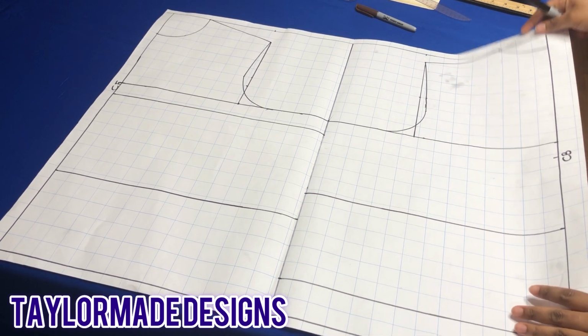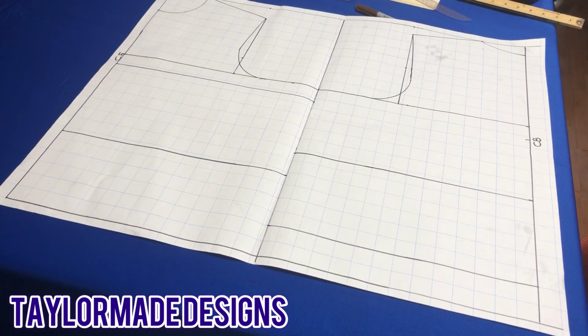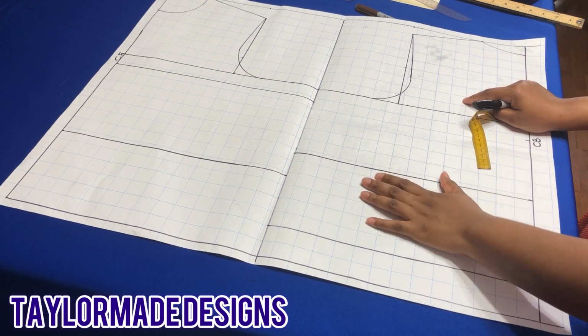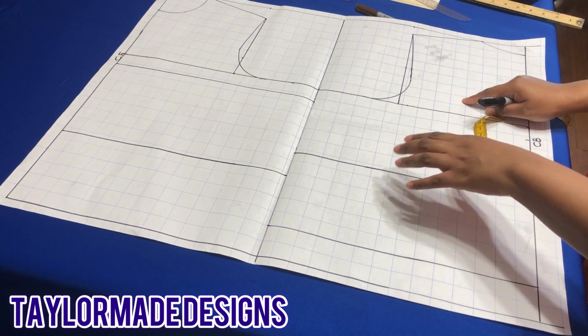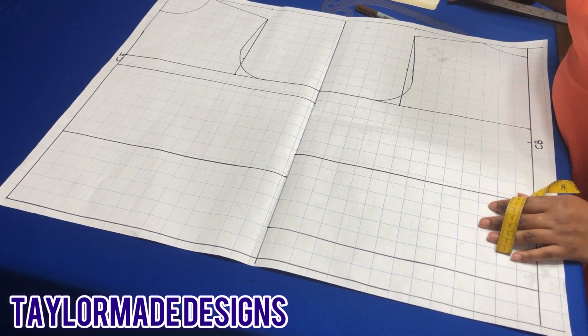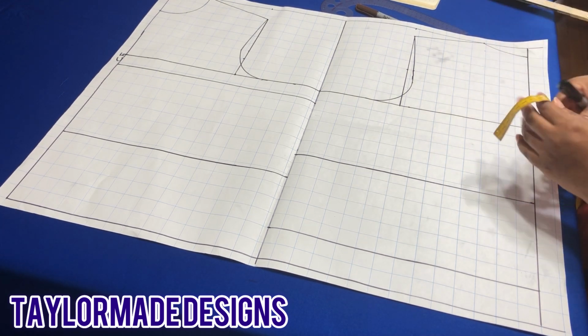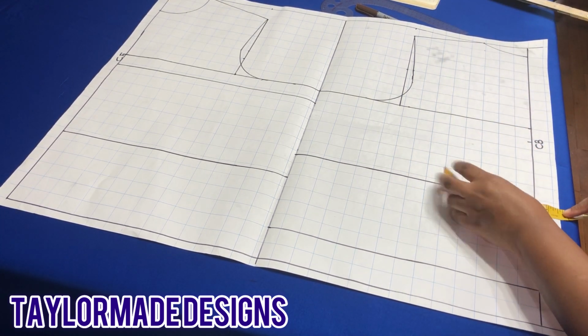Now, let's talk about the darts. So what you're going to do, you need your nipple to nipple measurement to put the darts in. This is my waist measurement. So you're gonna go to your waist and put your nipple to nipple measurement. Her nipple to nipple measurement is actually 8. So you're gonna put 4 here.